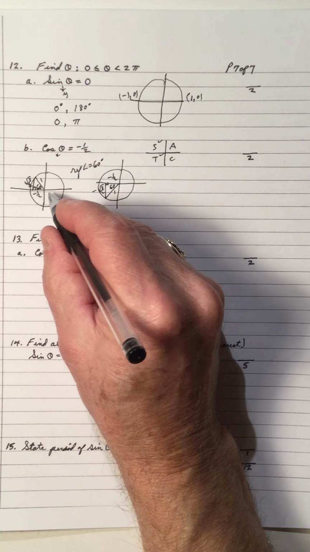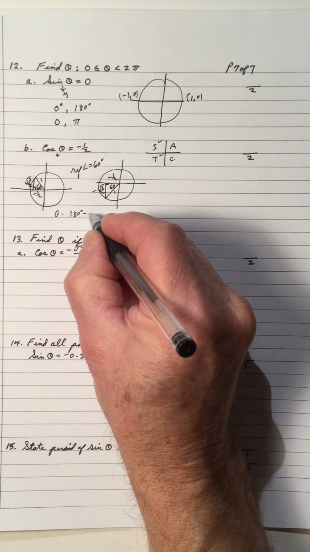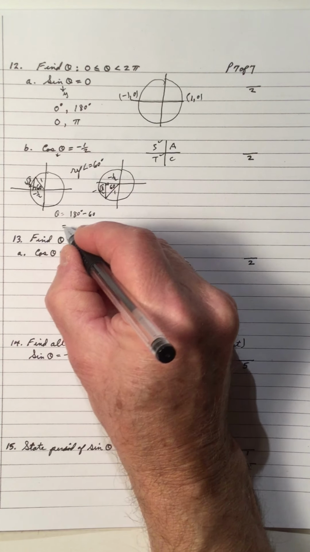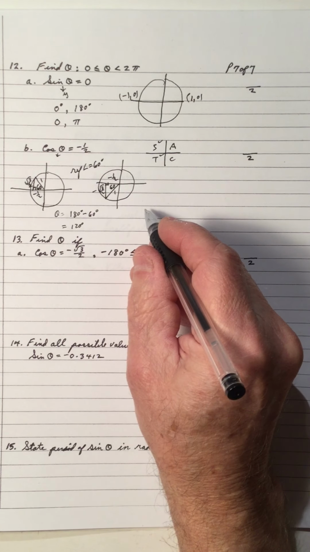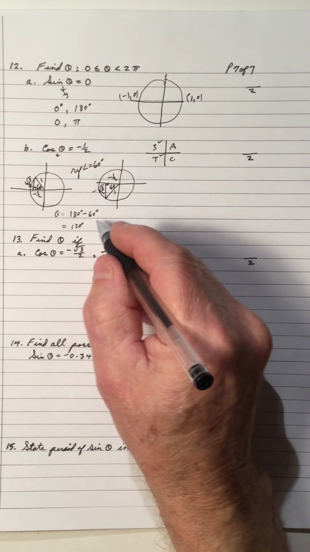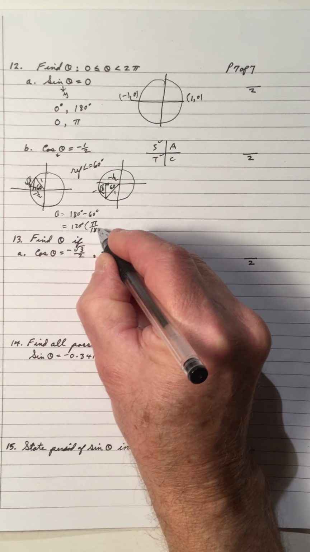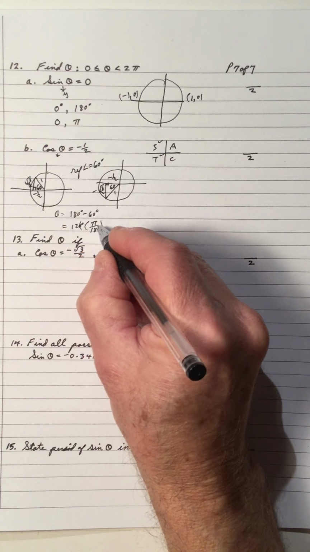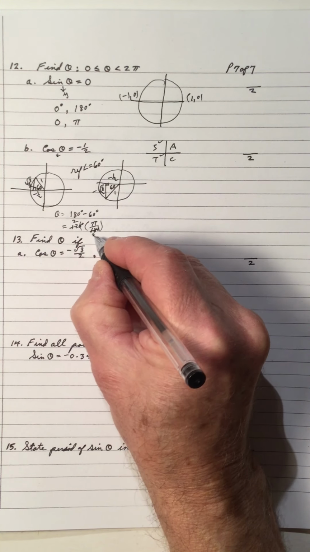Okay, so it's 180 minus the reference angle, which is 60. So that's 120 degrees. And continue on. I've got to remember I'm looking for radians. So let's multiply this one by pi over 180. So the zeros cancel, dividing by 10. 6 into 12 is 2. 6 into 18 is 3.